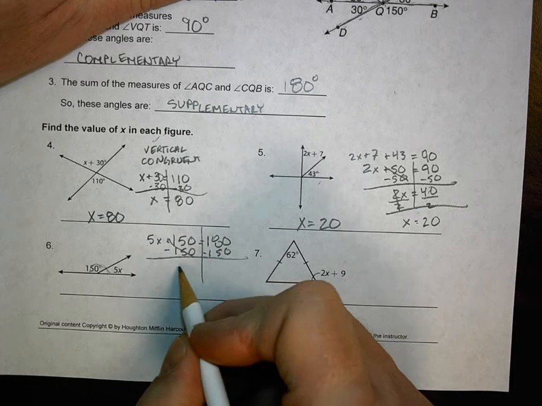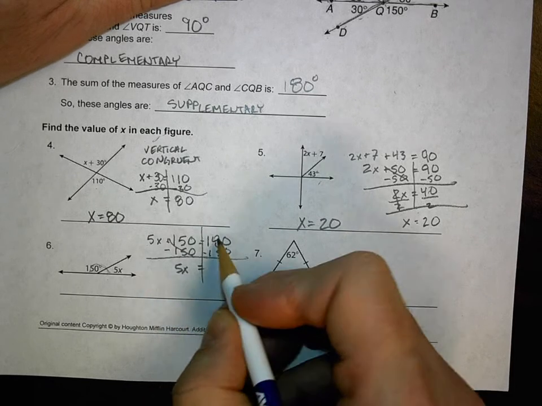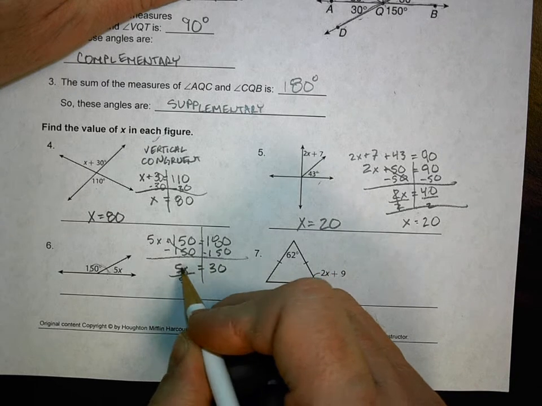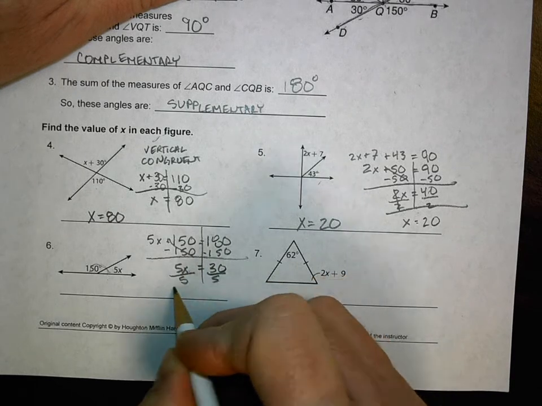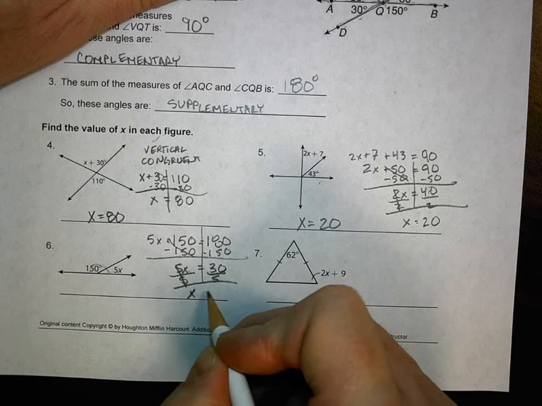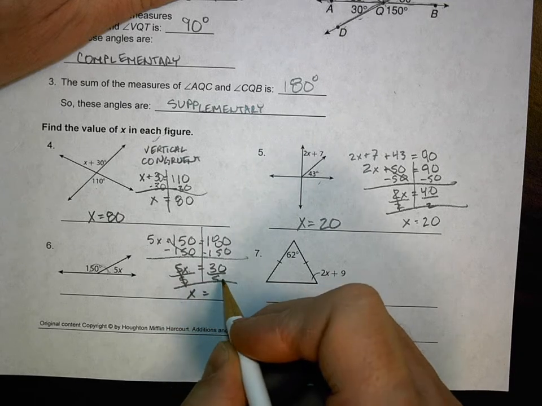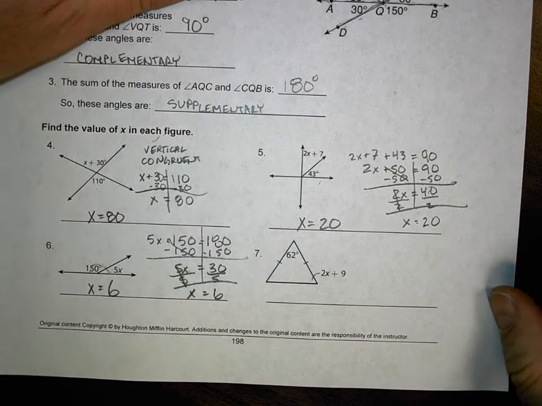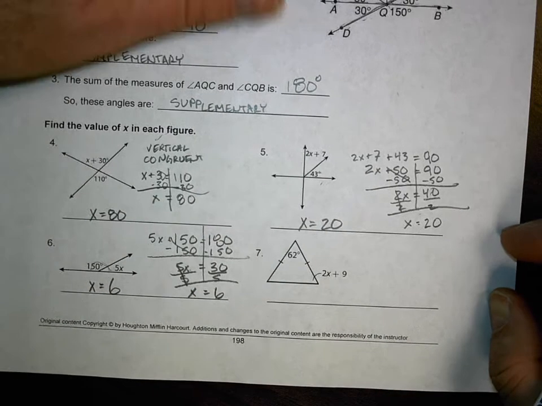Draw my drop down. Subtract 150 from this side and the other. Here they go away. I bring down the 5x. 180 minus 150 is 30. I divide both sides by the number with the variable, which is 5. That goes to 1, which is x equals 30 divided by 5, which is 6. So x equals 6. So far, so good. Let's look at the last one.